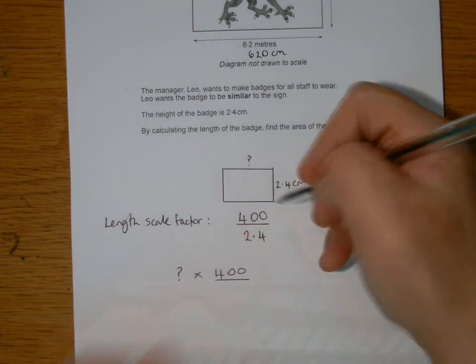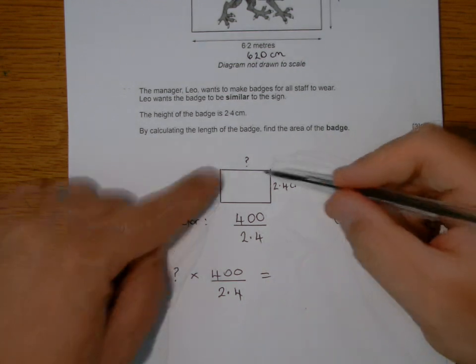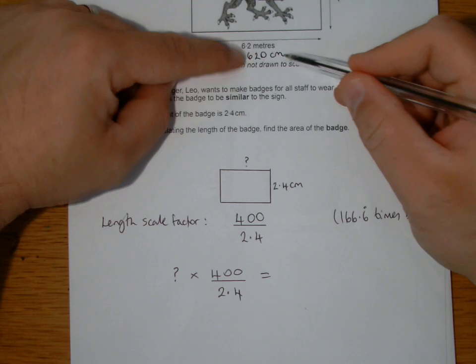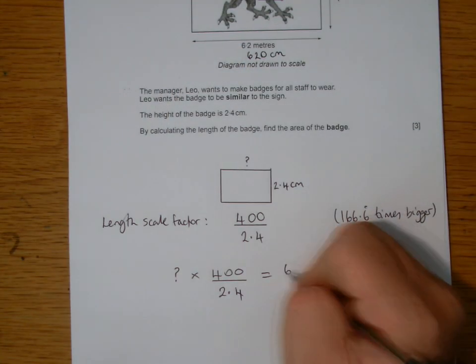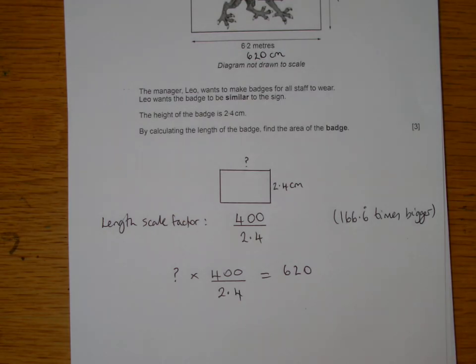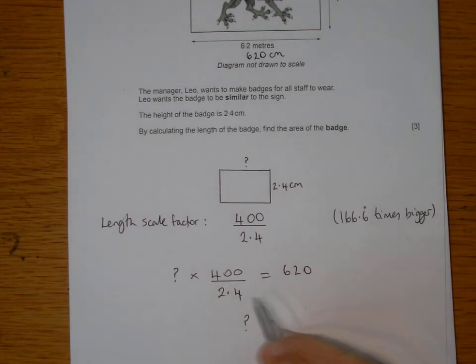So we're going to times by 400 divided by 2.4, and when you scale this up, when you times it by this scale factor, of course we're expecting it then to come to the length of the sign, which is 620. So we can just do a simple bit of math here to work out what the question mark is. And because we're dividing by 2.4 here, we could take that over the other side.